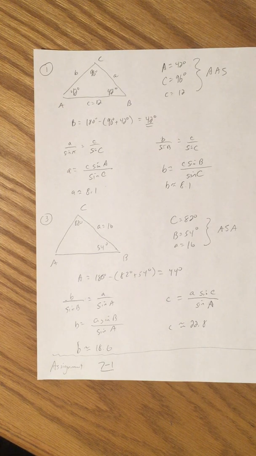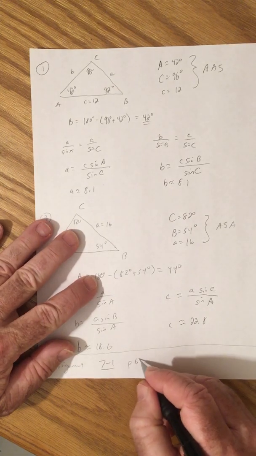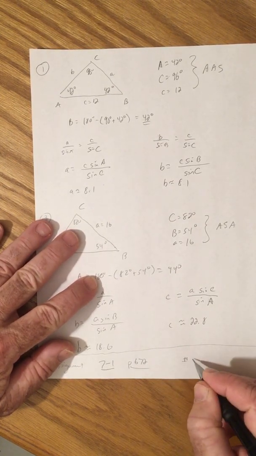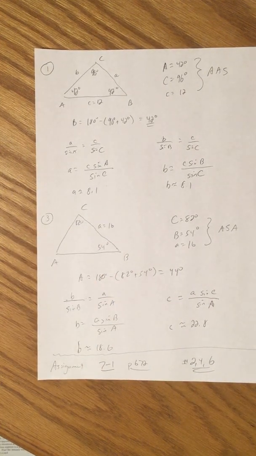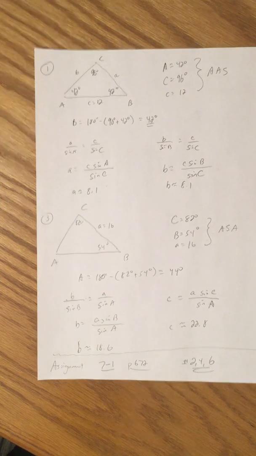Sorry for the delay. I'll open the book and give you the page number, although you guys should be able to find that. We do skip chapter 6 in AFAT. Okay, so this is page 672. All right, and you do numbers 2, 4, and 6. Okay, and that's all you have to do. And I will be in touch with you tomorrow.